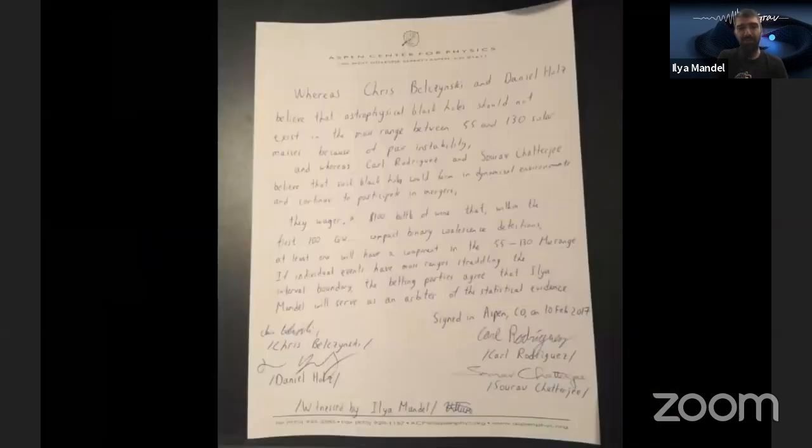And here's the bet. So the bet was about whether or not black holes should exist in the mass range between 55 and 130 solar masses. Now, that was an interesting bet because there are models of stellar evolution which suggest that single stars should never make black holes in that range, because single stars in a particular range of helium core masses will get hot enough, about 10 to the 9 degrees Kelvin, that the photons, which provide the bulk of the radiation pressure supporting the star, will spontaneously produce positrons and electrons.